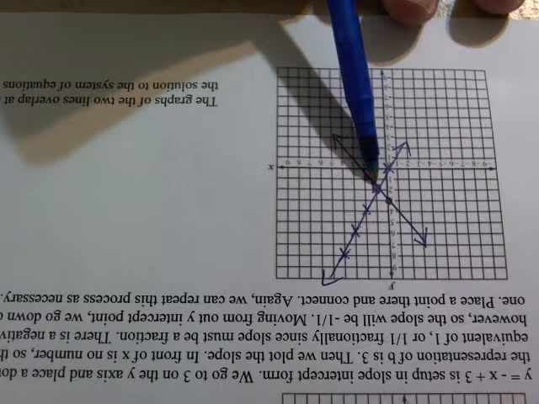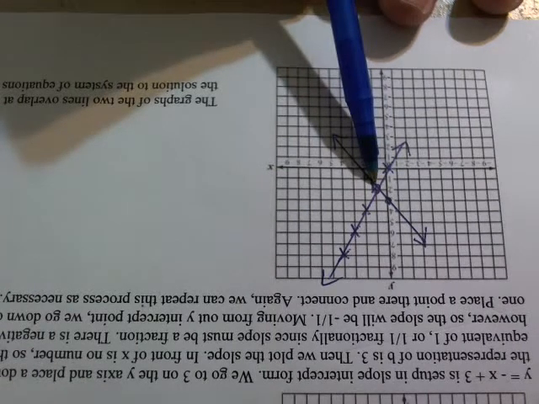The point at which the two graphs cross each other in solving systems of equations is the solution. The point at which in both equations, plugging in for x and y, I can make the left side equal the right side, again, in both equations. So when I change x into 1 and y into 2 in both equations, that will make the left side equal the right side in both, and thus it's the solution to the system of equations.